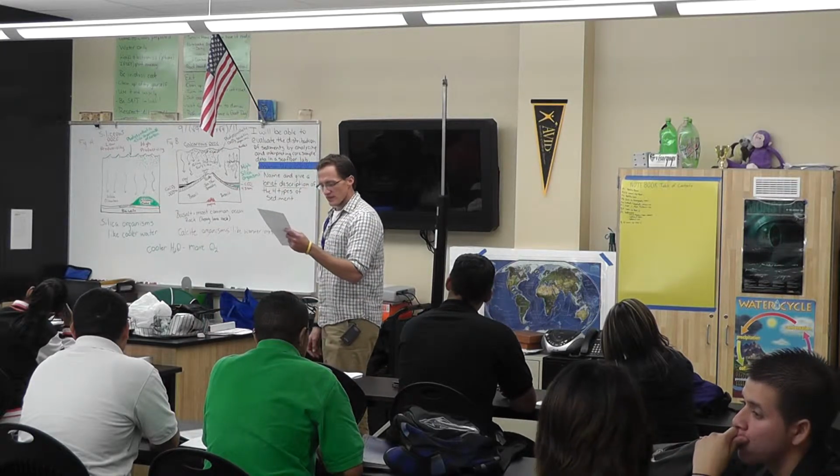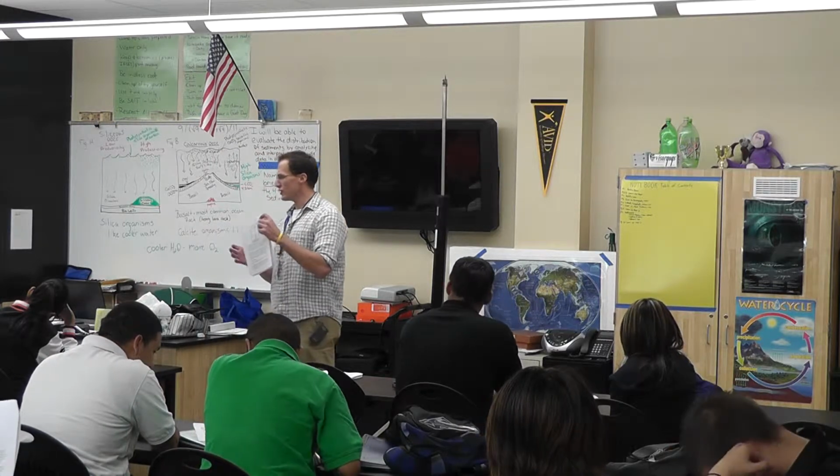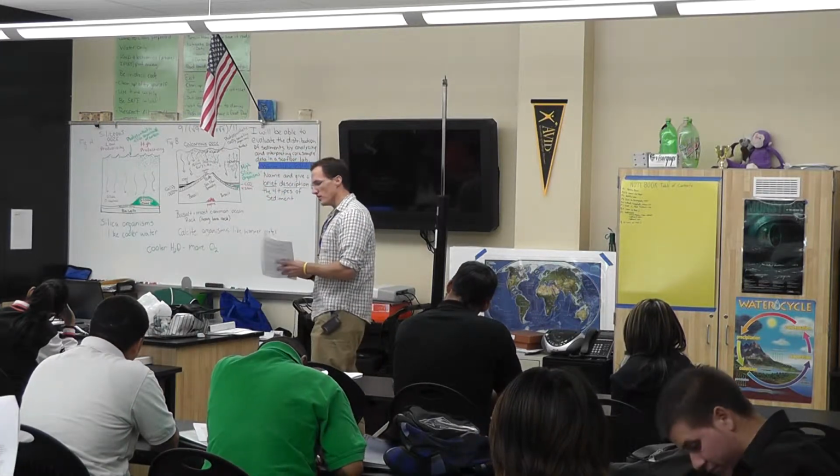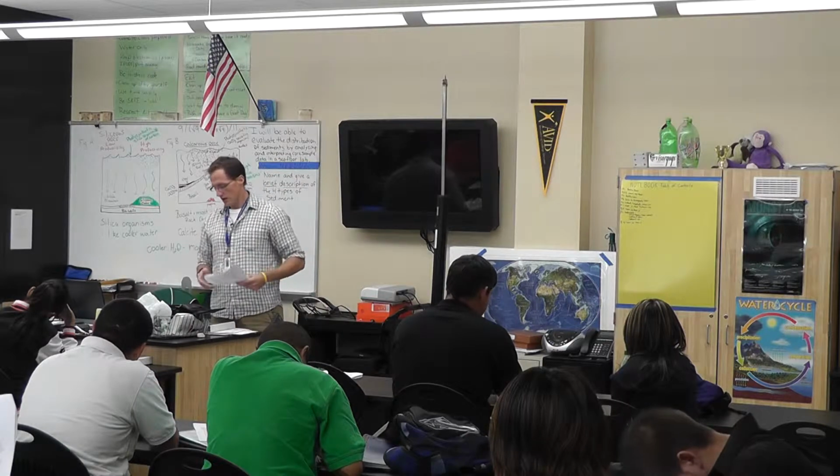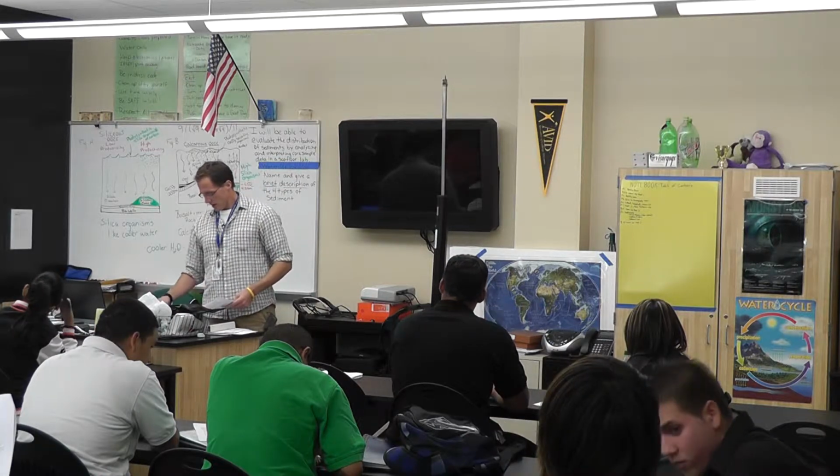So terrigenous sediments. Terrigenous sediments are usually subclassified by either grain size or mineral type or both. If you look at Table 1, which is on the next page, it shows the standard grain size classification scheme, the Wentworth scale. It's on page 2. That is how they classify grain sizes. So if you've never known what the difference between a pebble and a boulder is, there's actually a difference.